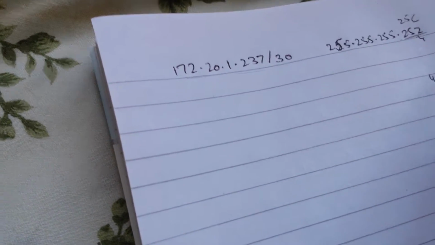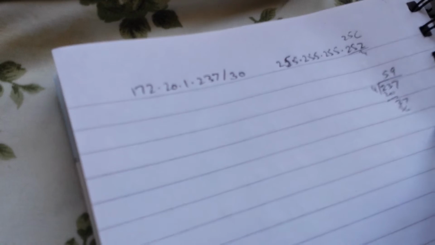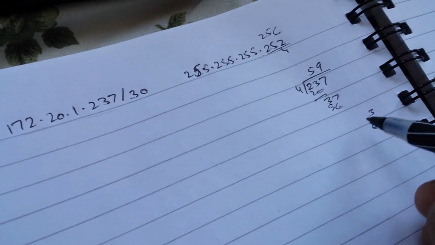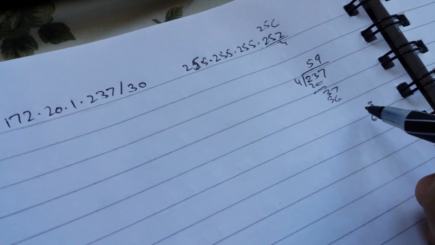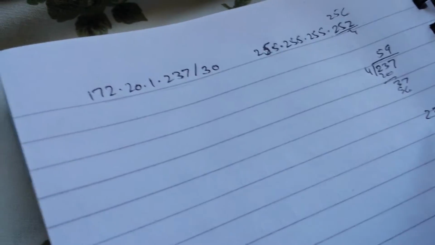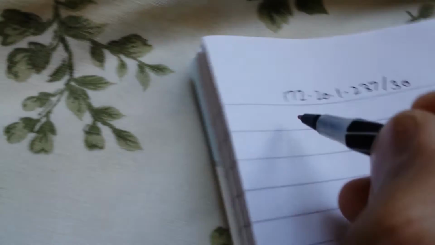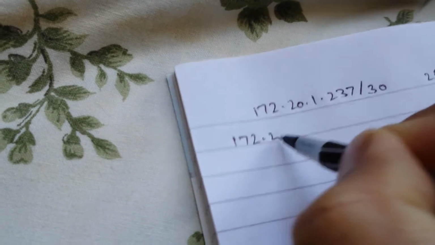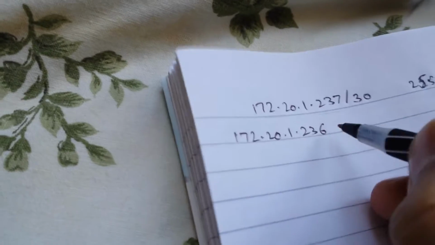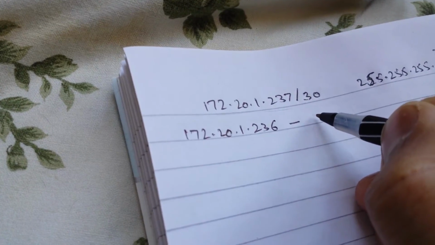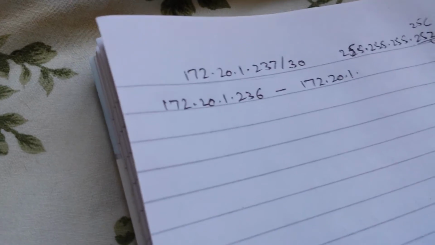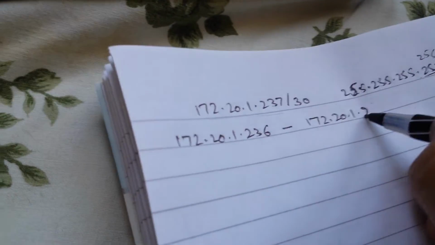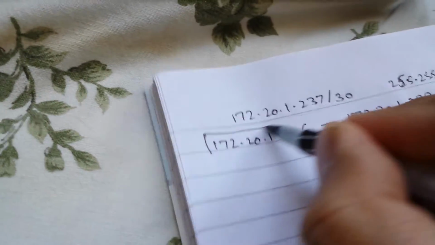Okay, so we got 59. I'm going to multiply 4 by 59, which is 236. Sorry about the out of focus. So this IP address falls into this range, 172.20.1.236, and I'm going to add 4 to this, which is 240, so the broadcast will be 239. So this is the range.